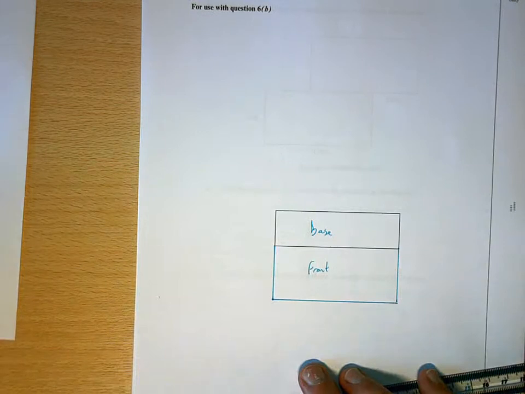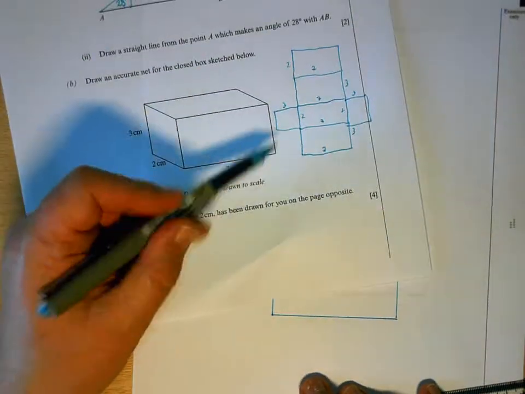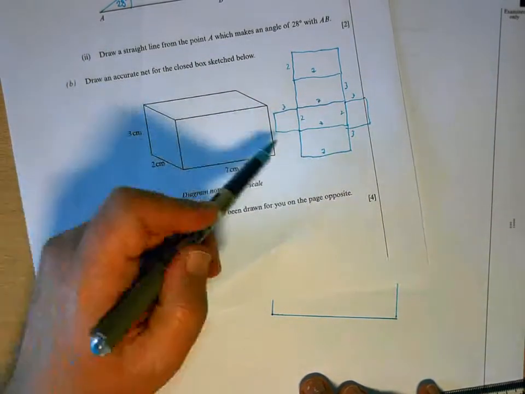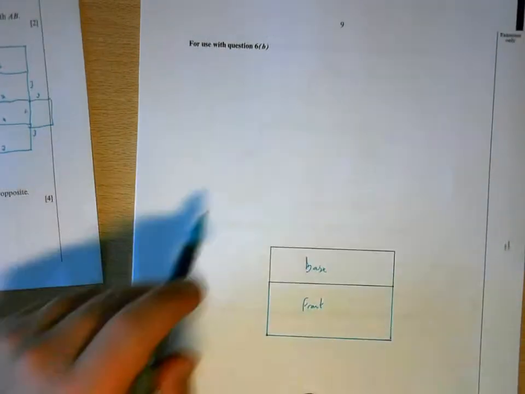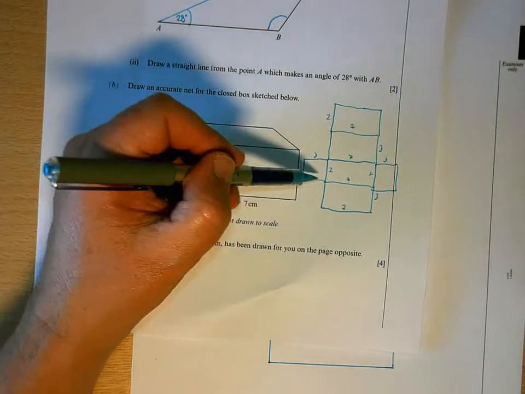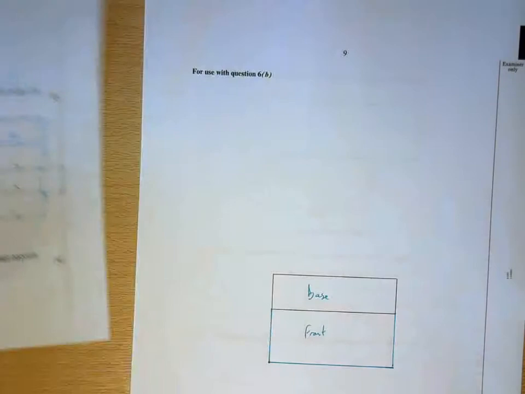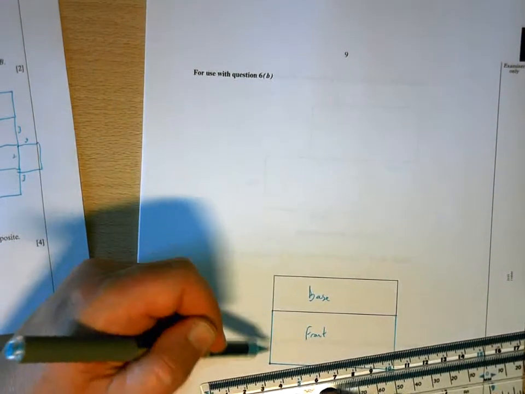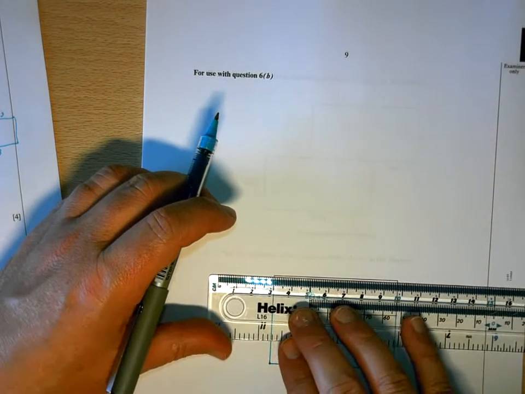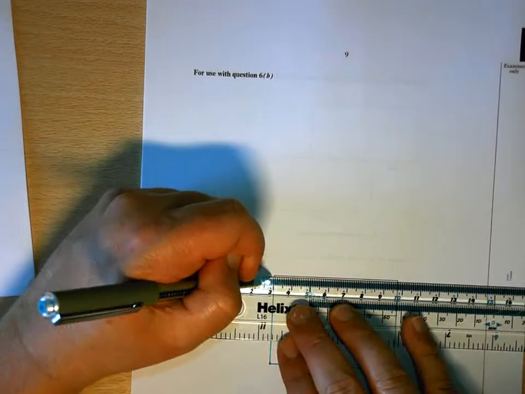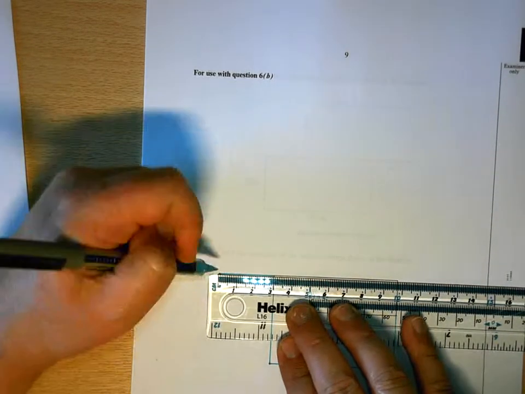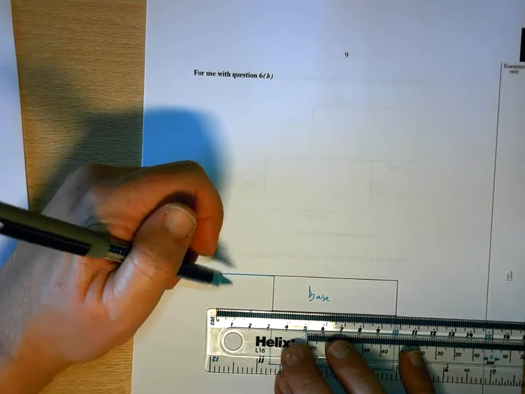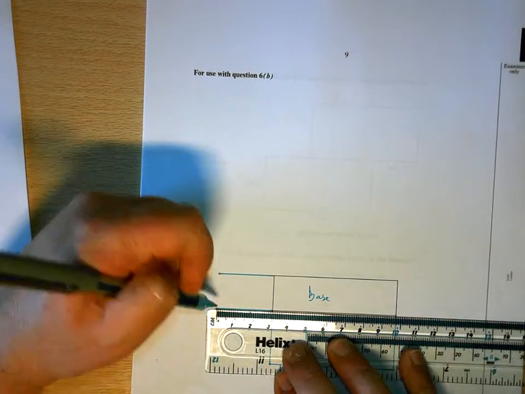Then I'm going to draw the left hand edge, the left hand flap. And the left hand flap is going to be 3 centimeters out because it has to line up with this. So 3 centimeters that way. And 3 centimeters like that.